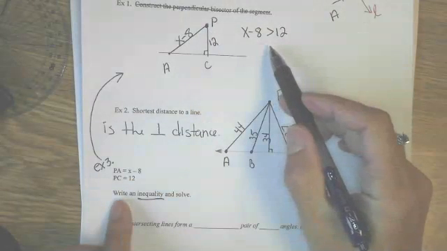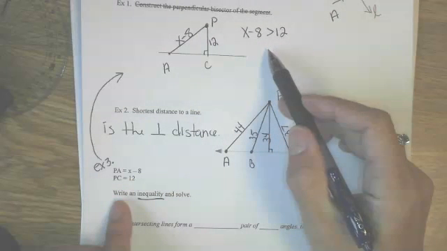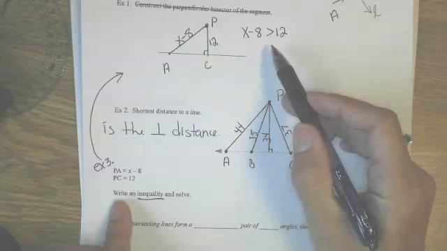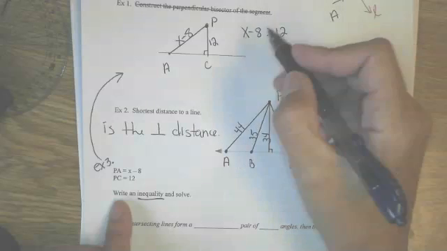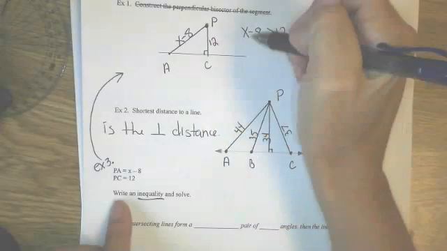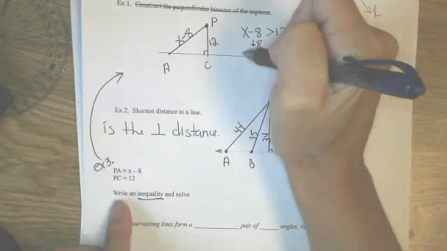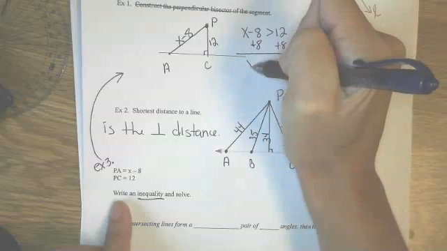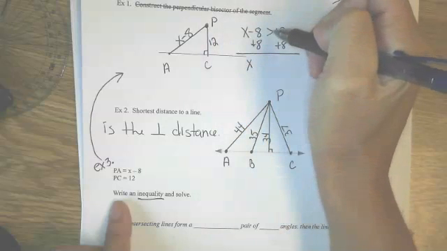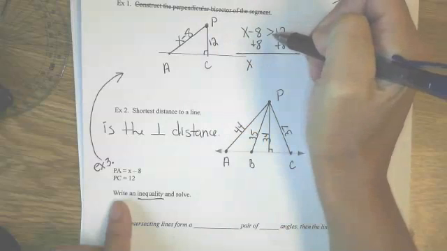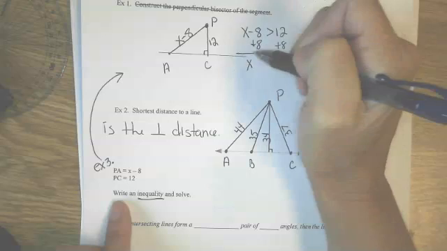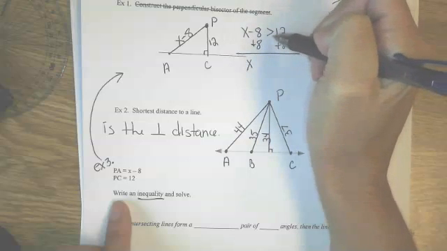How do we solve an inequality? Just like it was an equal sign, except for one special case. So if I'm going to get x by itself, we're going to add 8 to both sides. So that means we're going to be left with x. Does that change the sign here, adding 8 to both sides? What does flip the sign? A negative. You multiply or divide by a negative, you have to flip the sign in the middle.